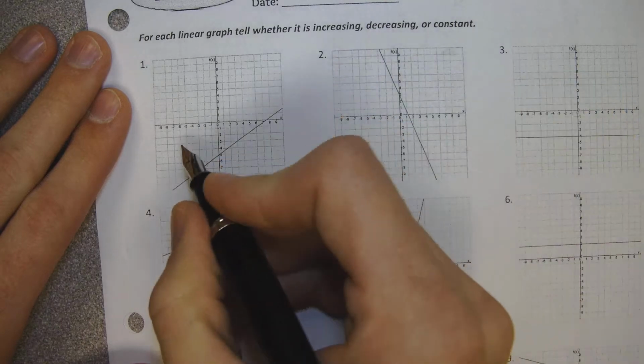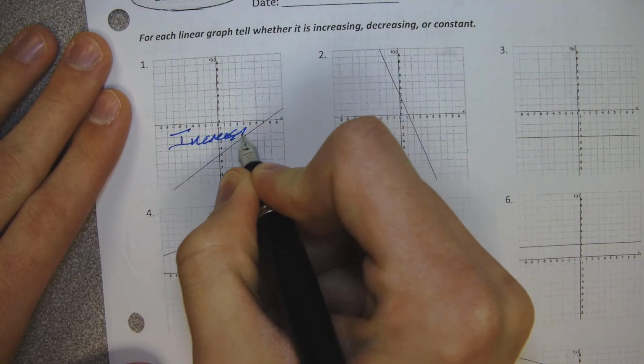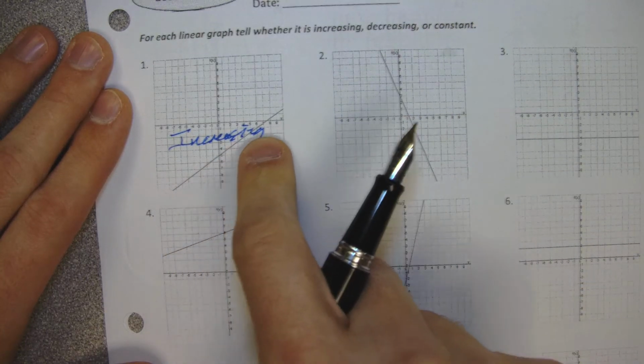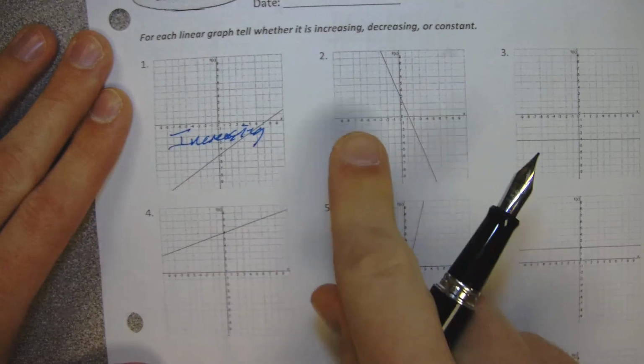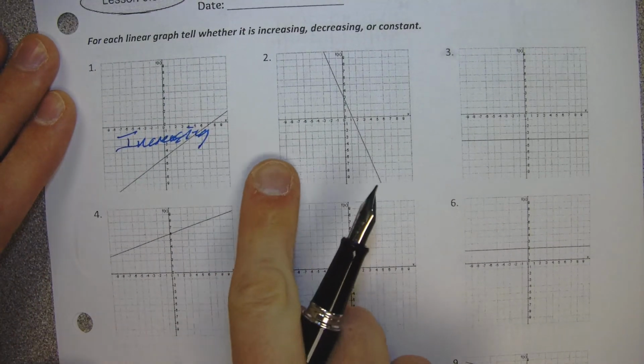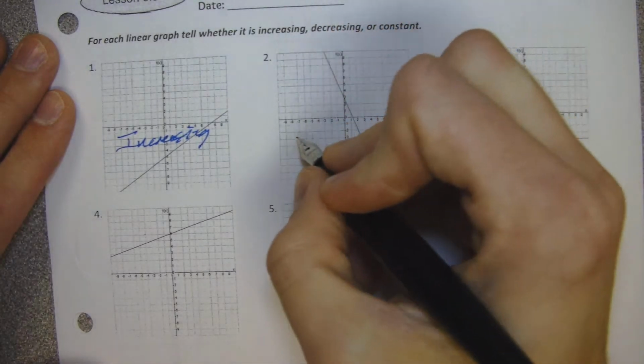So we say that, hey, this one is increasing, because the y values are going up as we continue along the path of that line. If we look at number 2, we would say that that linear function is decreasing. Again, reading left to right, this one is trending down. So this is a decreasing function.